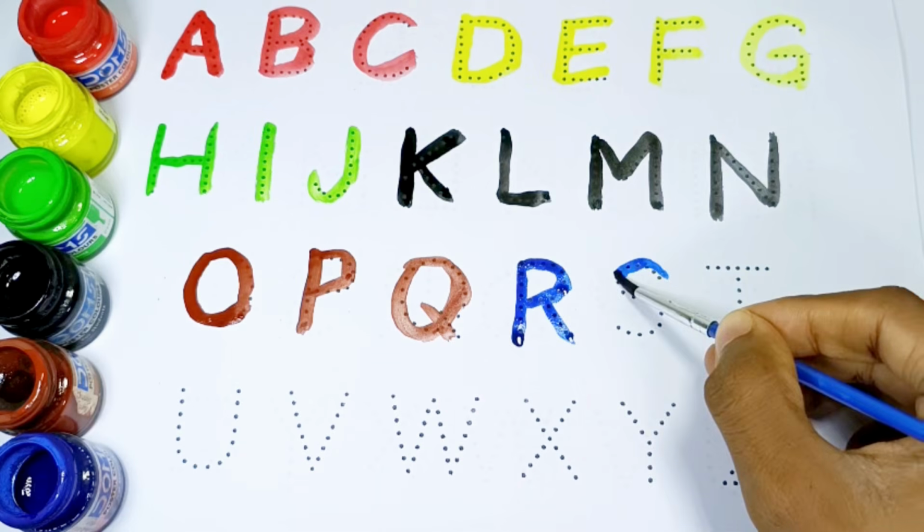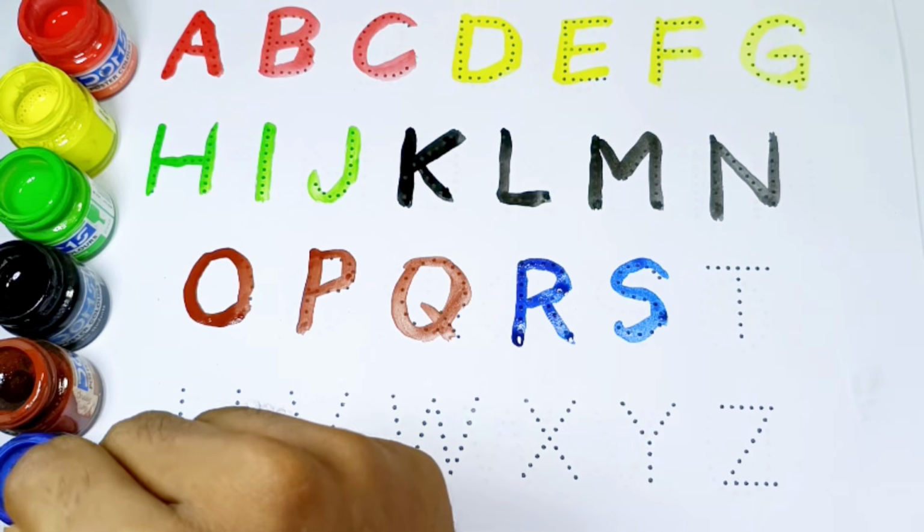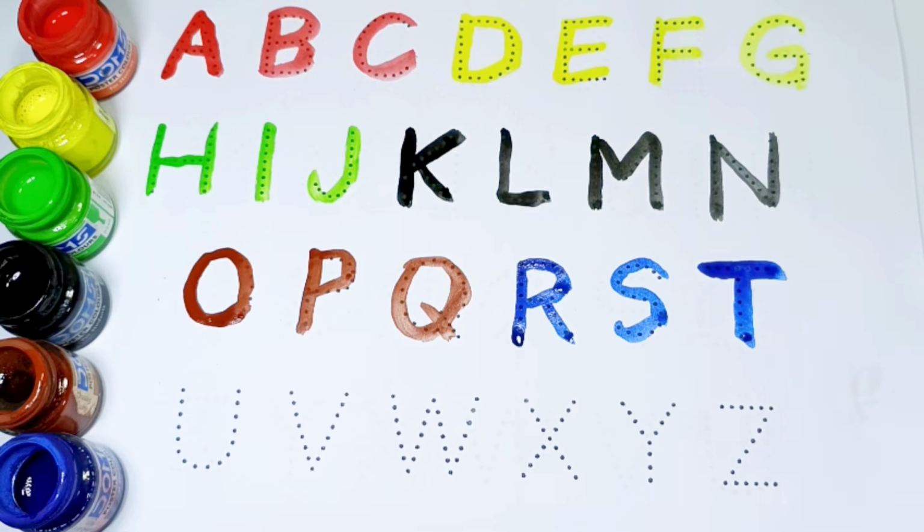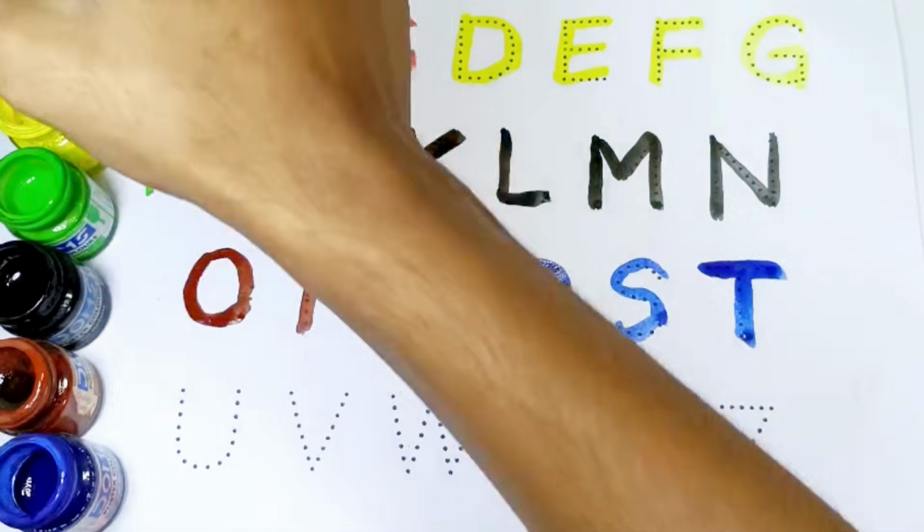R for rose. S for sun. T for teacher. Kids, now you draw U and use red color.